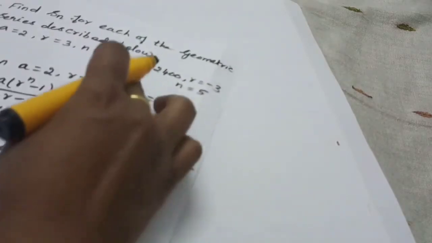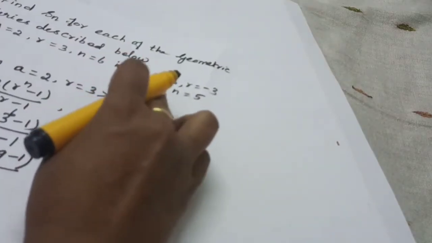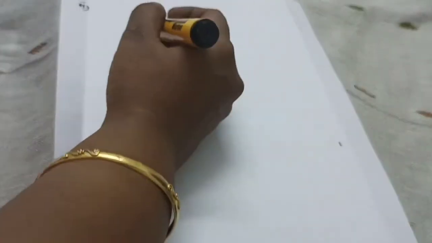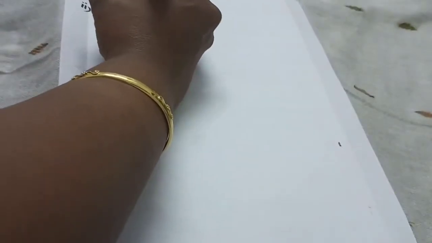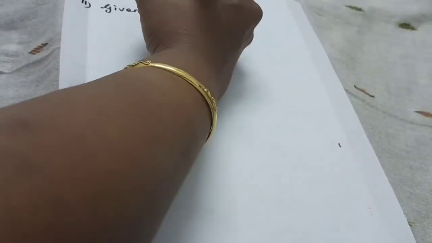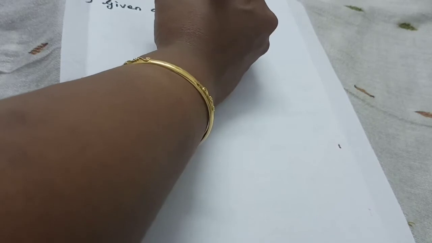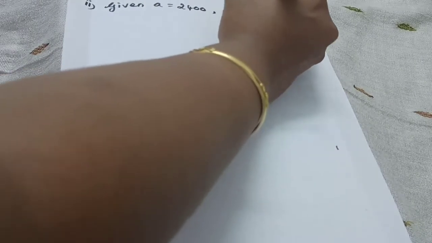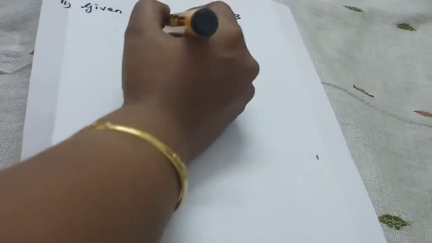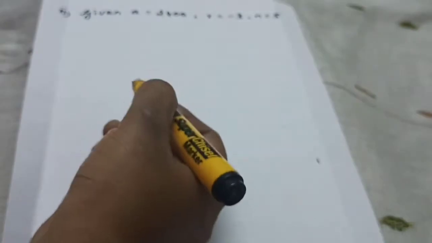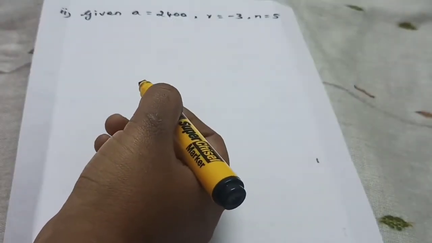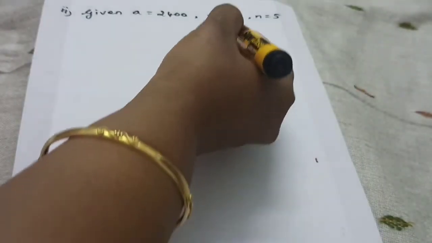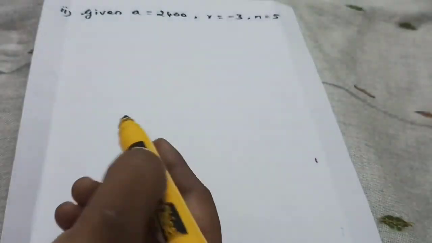Then the second subdivision is A equal to 2400. Okay, what is given, right? Given A equal to 2400, R equal to minus 3, then N equal to 5. Here you check it. R is greater than 1 or less than 1?